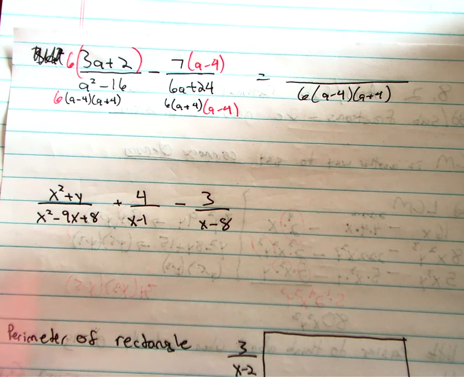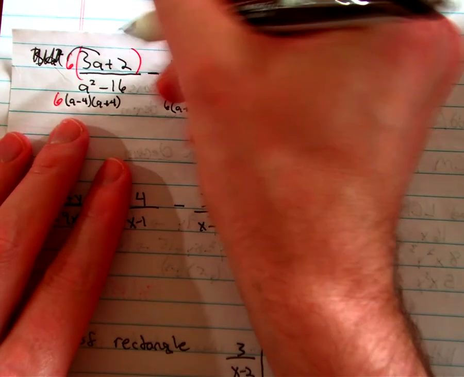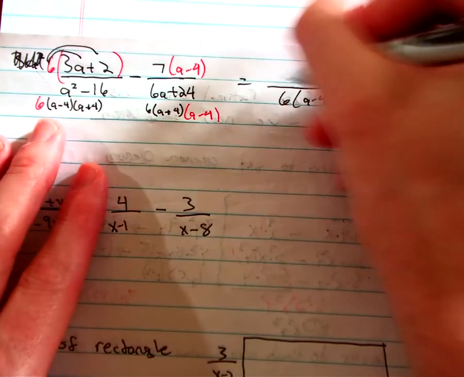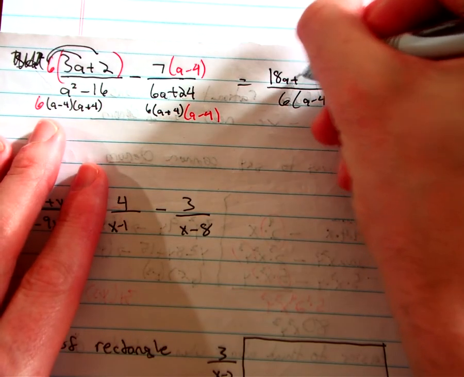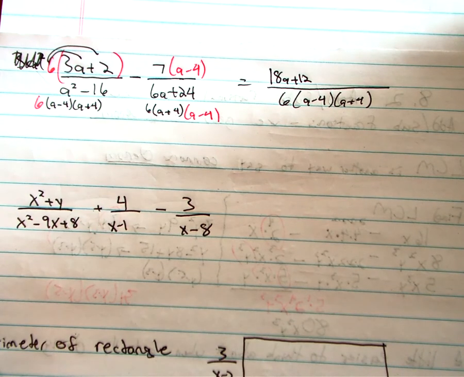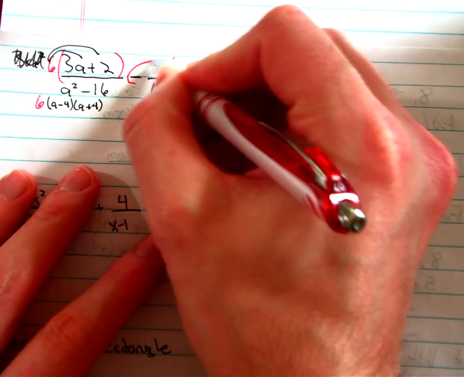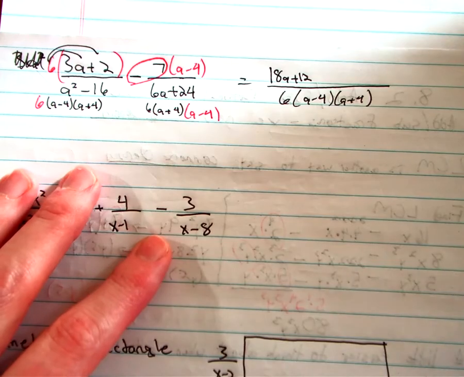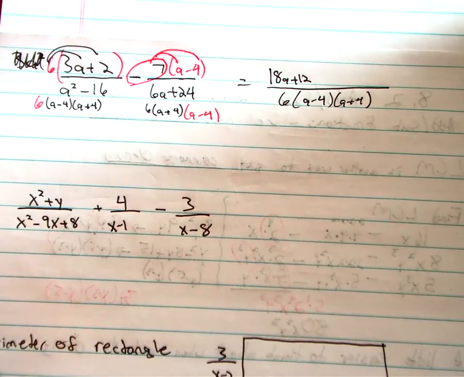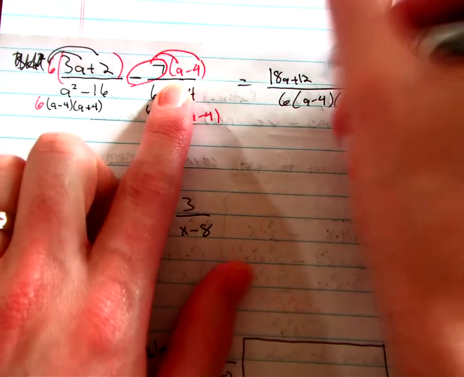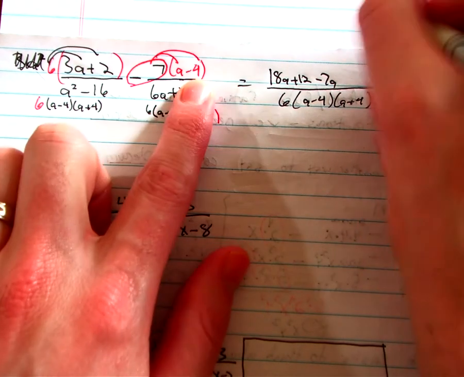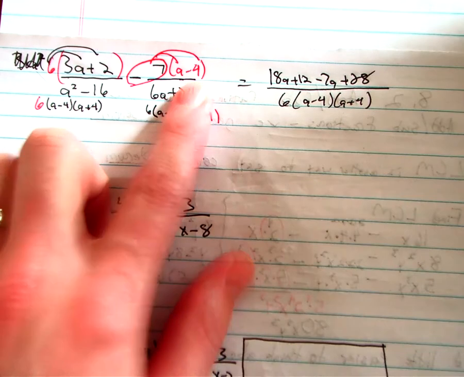Alright, got a little work to do, got to distribute. So 6 times 3a and 6 times 2, we get 18a plus 12. And now here's the tricky one, the minus. People always miss this. This is going to be a minus. I can't do a minus half for this stuff because it's all multiple choice, so you've got to be careful here. Minus 7, that is going to be a negative sign on the 7, so we'll have minus 7a. Negative times negative is going to be plus 28.